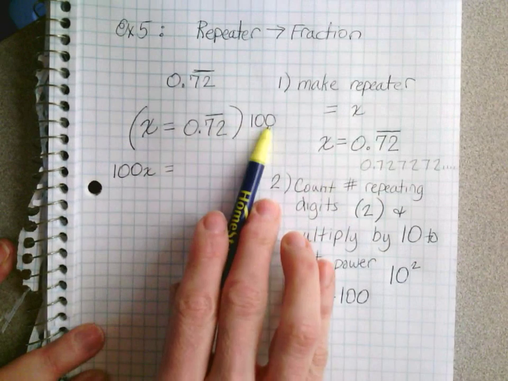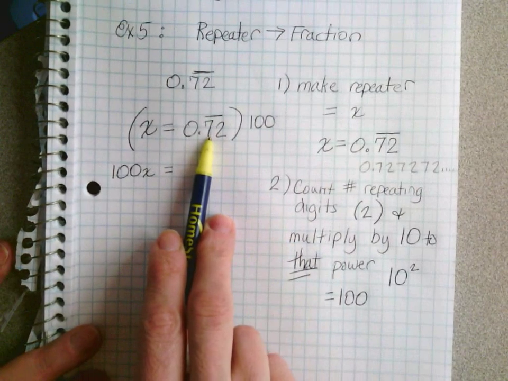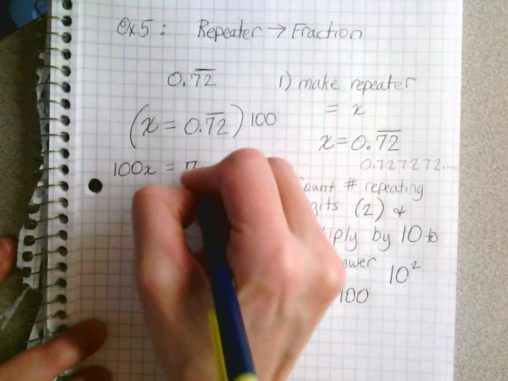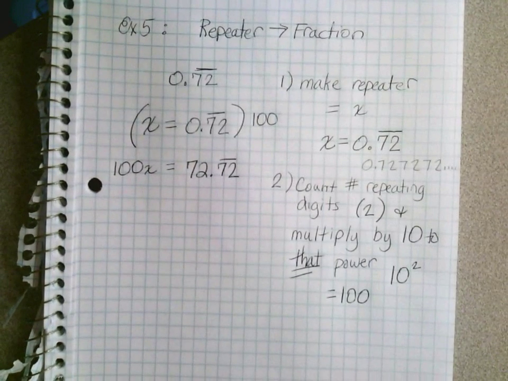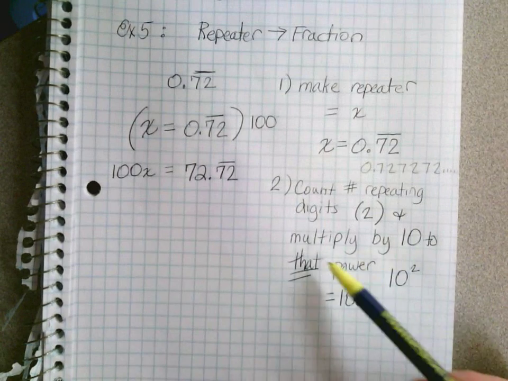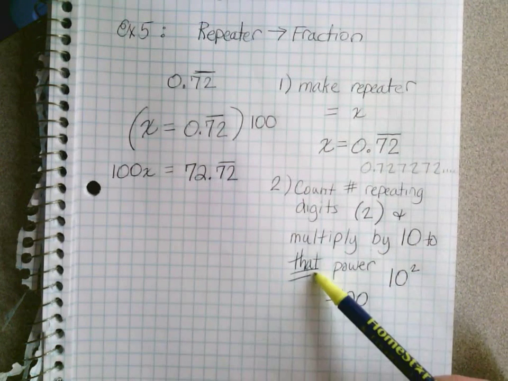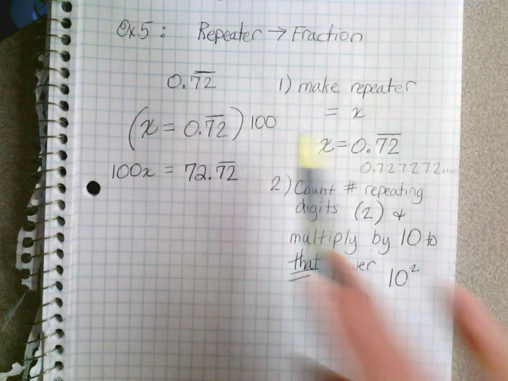And what is 100 times 0.727272? This might feel a little tricky, but it would look like this. Okay? So that's step 2. Count the number of repeating decimals. There are 2. And multiply by 10 to that number power, which is 10 squared, otherwise known as 100. Which is why we multiplied.